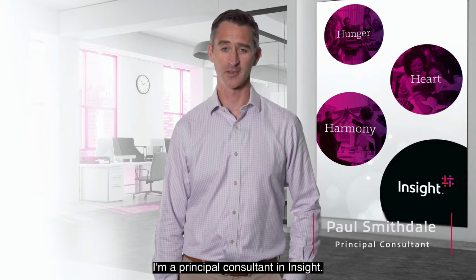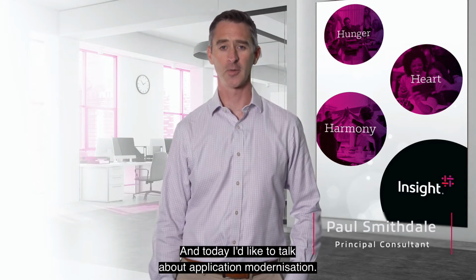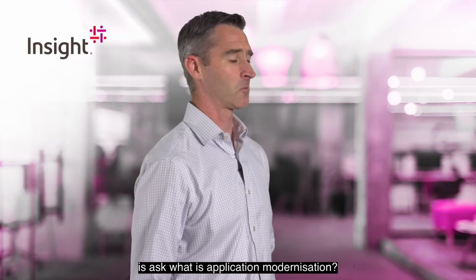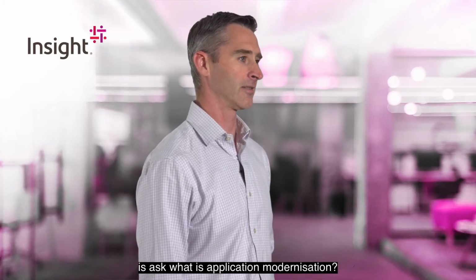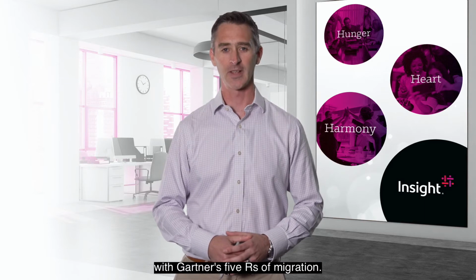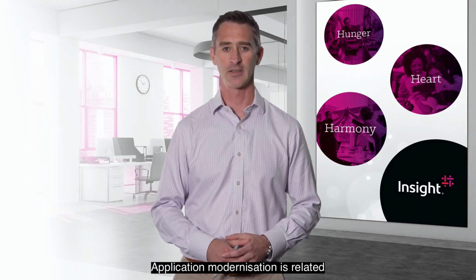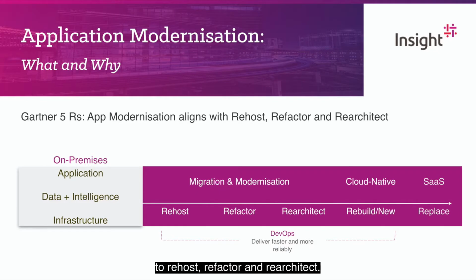I'm a Principal Consultant at Insight, and today I'd like to talk about application modernisation. The first thing we've got to do is ask, what is application modernisation? Many of us are familiar with Gartner's 5 R's of migration. Application modernisation is related to rehost, refactor, and re-architect. So let's dive into those pillars.